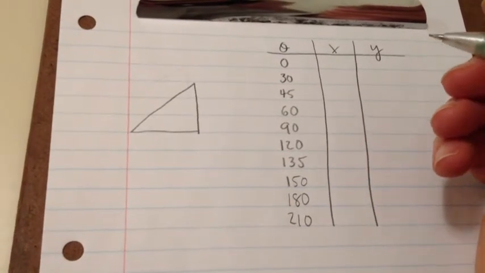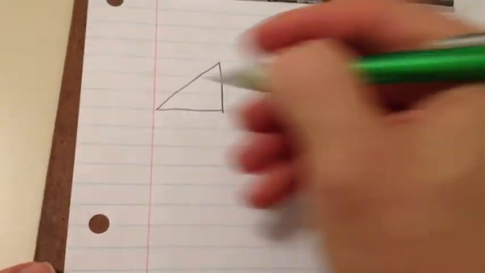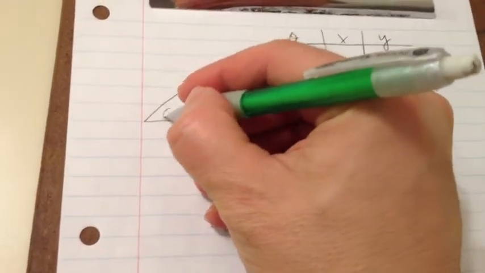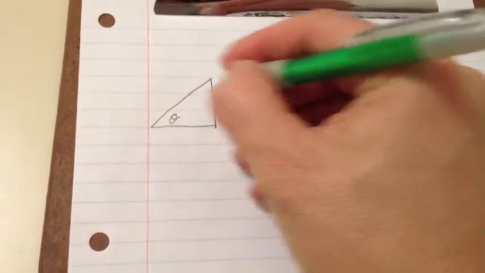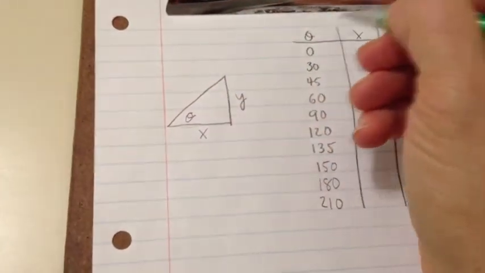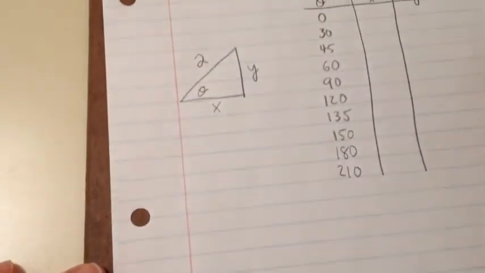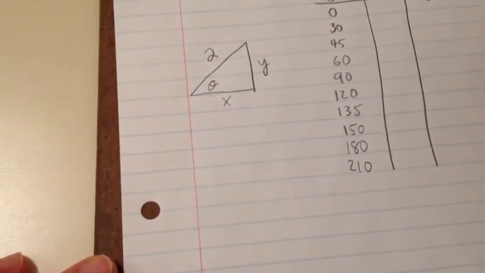Okay, I want to show you guys how to generate all of your different trig functions for all of your primary angles. So we're going to start with our triangle. We're going to make the angle theta. We're going to make the one leg x, and we're going to make the other leg y. And we're going to have a hypotenuse of 2. And by choosing a hypotenuse of 2, things are going to get really easy.